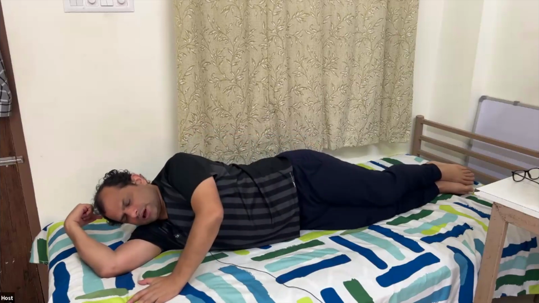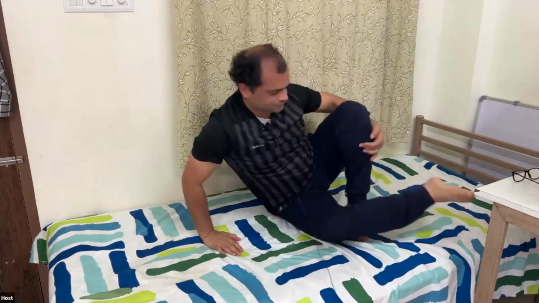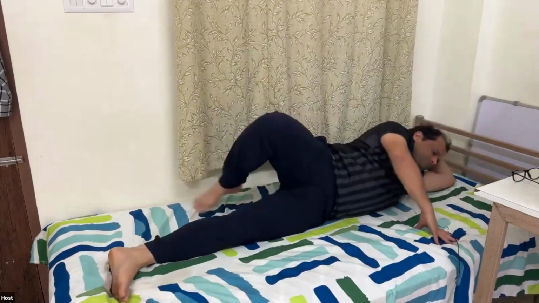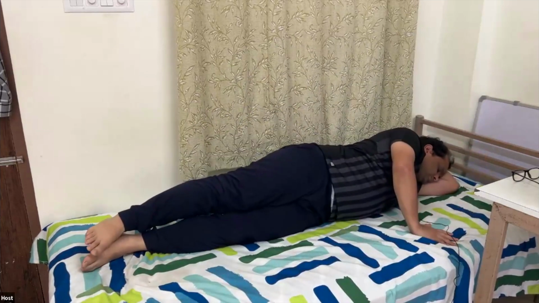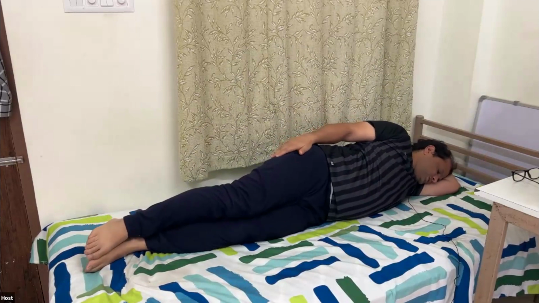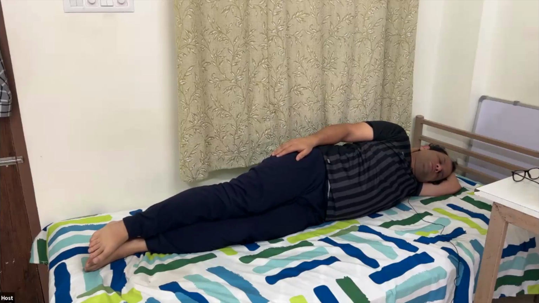Let's do it from the other side. Hip abduction from the other leg. Lie down and make yourself ready for doing it from the other side. Just relax for a while. First, we'll start hip abduction.